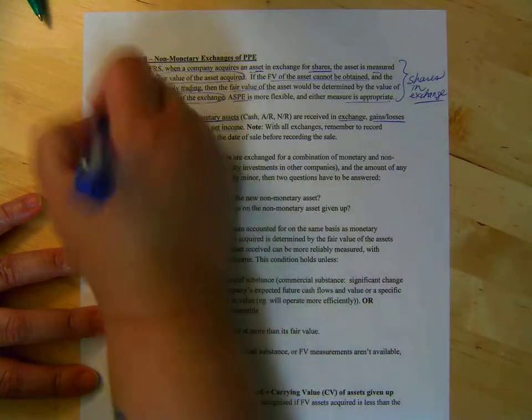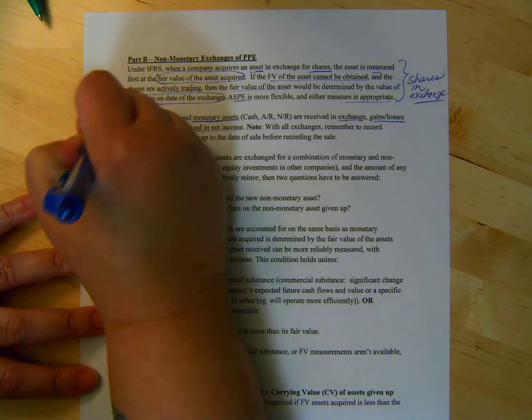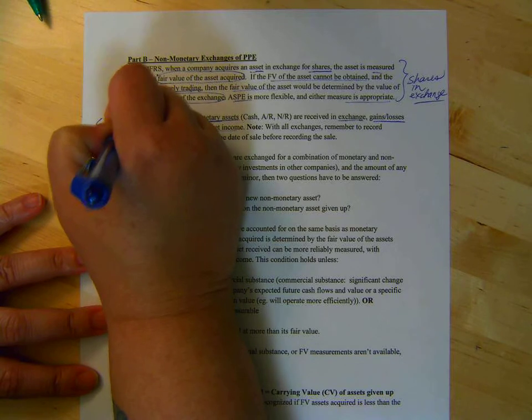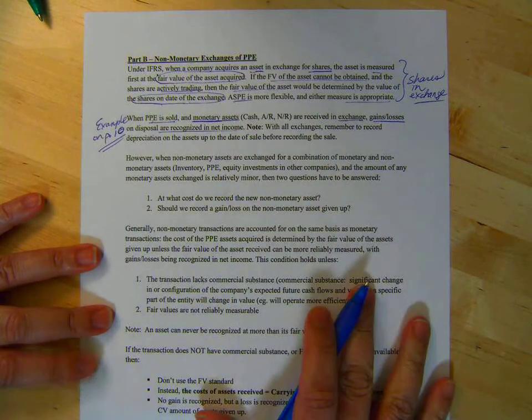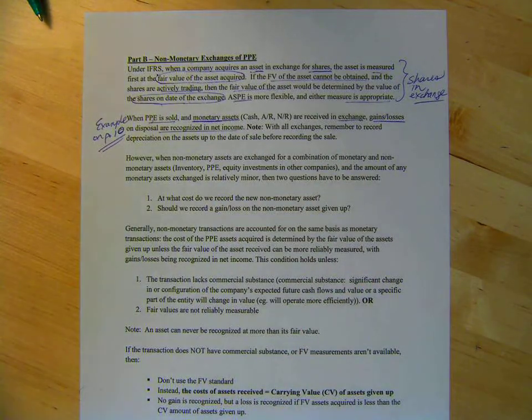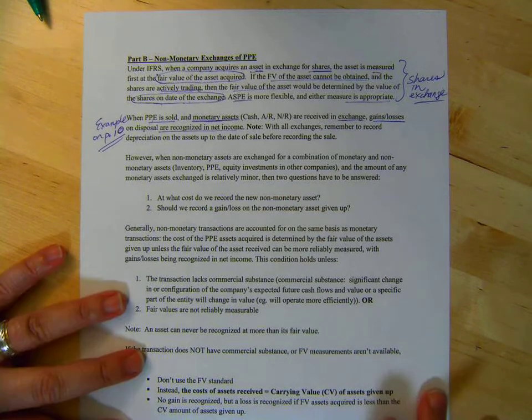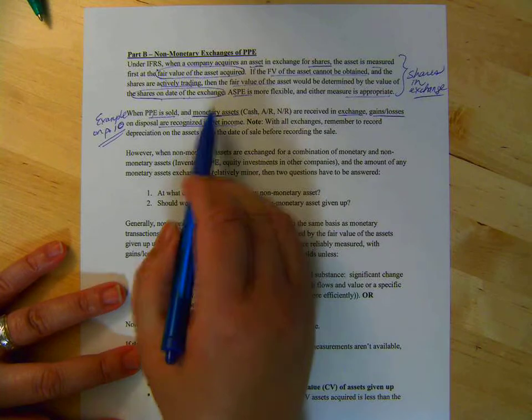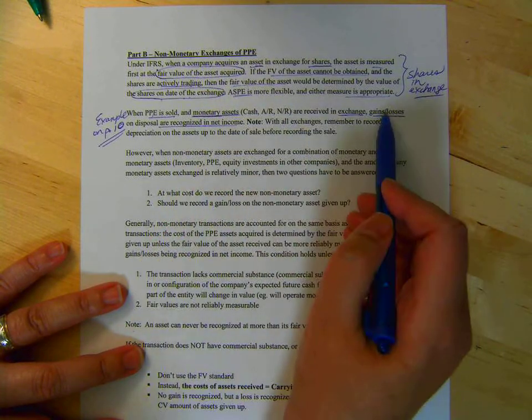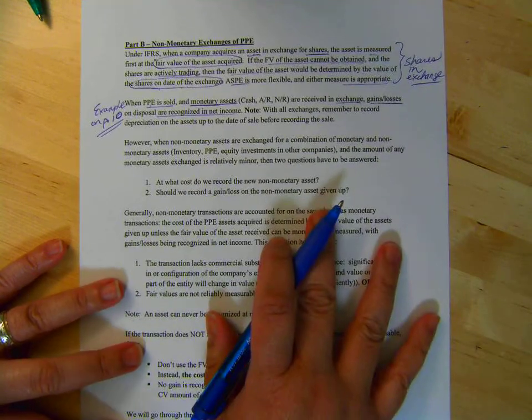So this is the example on pen. You did that in intro, we just refreshed your memory, that's great. So monetary gains and losses are recognized, everything's good.